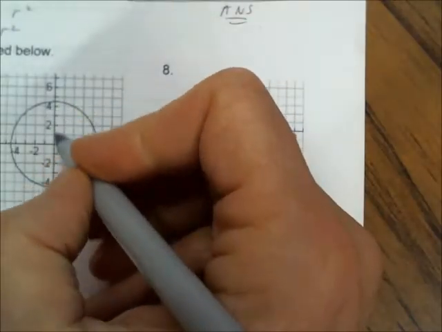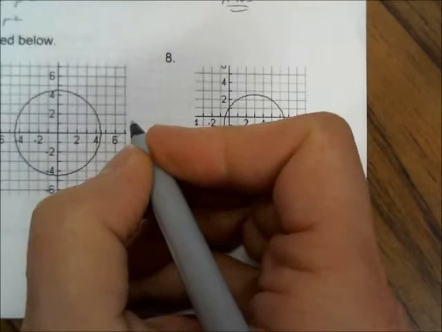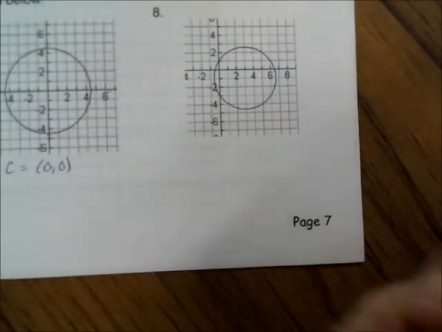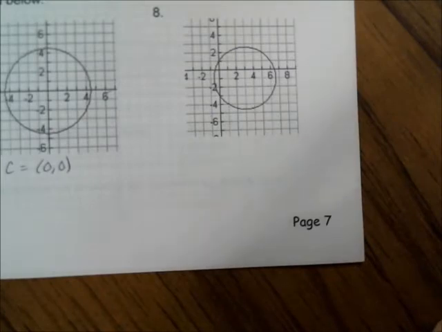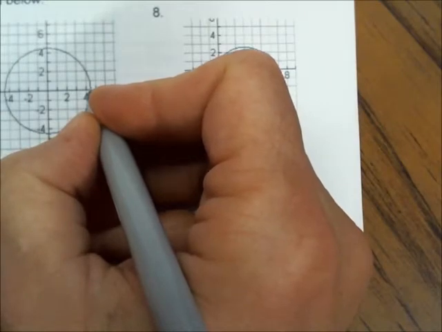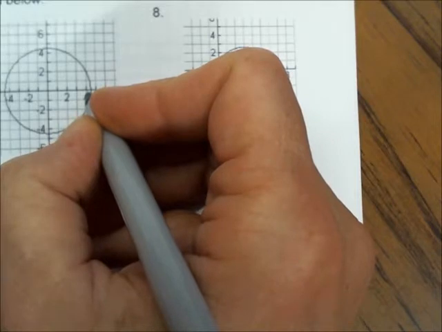So there's the equation of that circle right there. This next circle is even nicer because you can see that the center of this is at 0, 0. However, it's not real easy to find what the radius is because this is like 4 point something. You don't know exactly what it is, but it's 4 point something.